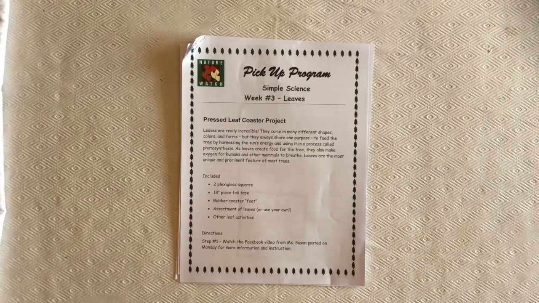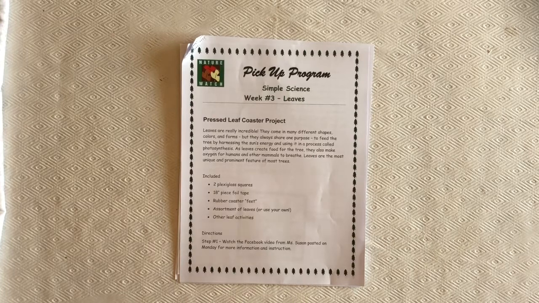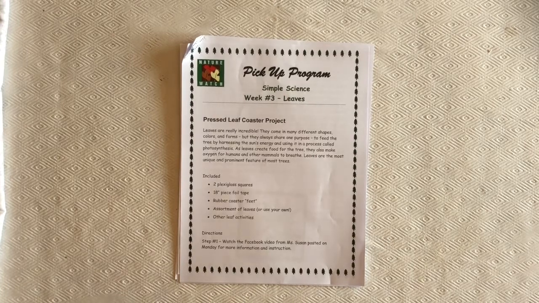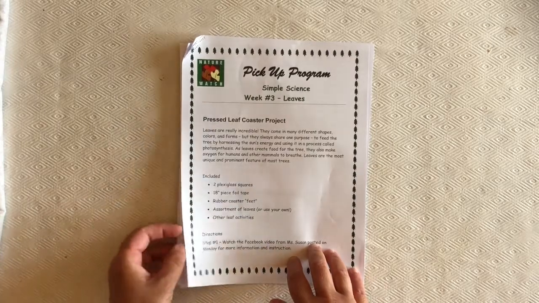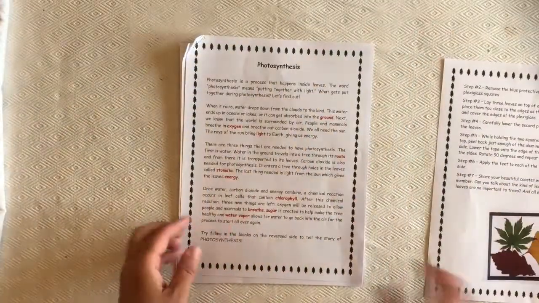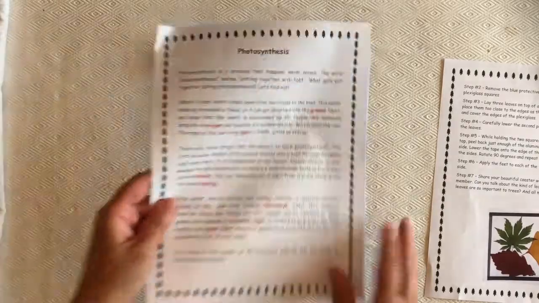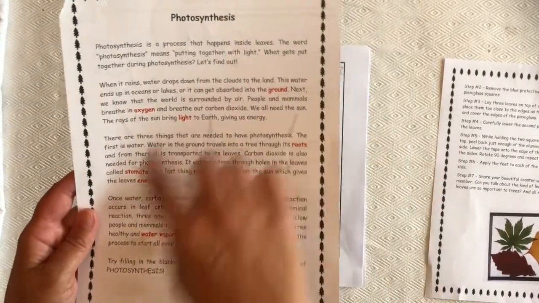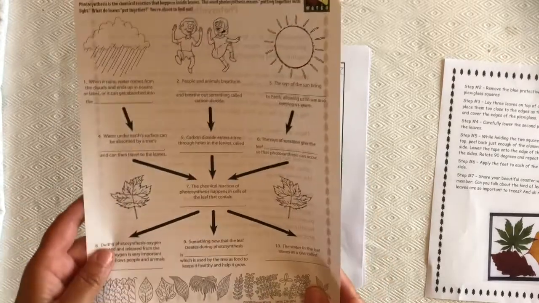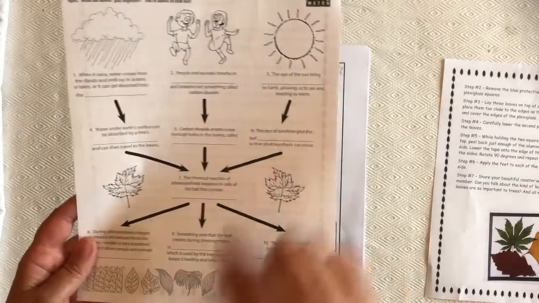So leaves are super important, for both the leaves and for all of us oxygen breathing mammals. So taking a look at this first story of the photosynthesis, if you read through the story and you see the red words, on the other side try to use those red words to fill in the blank.